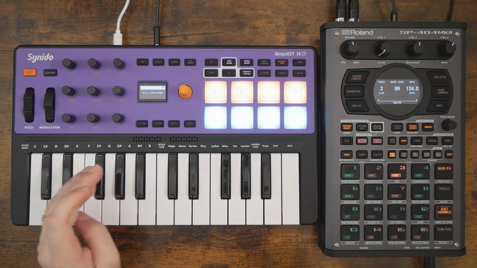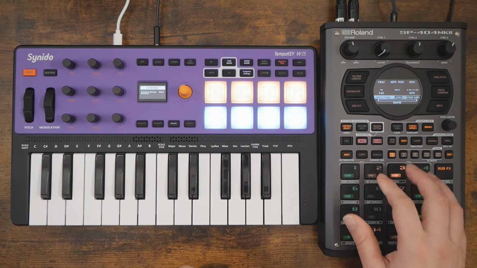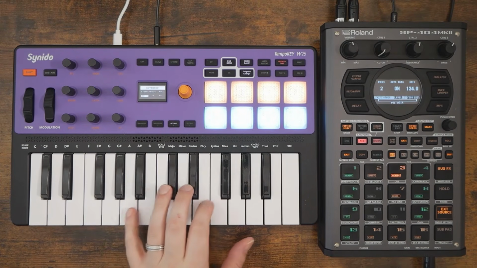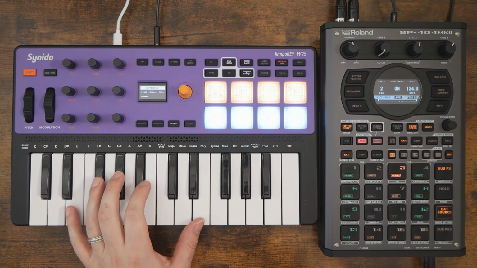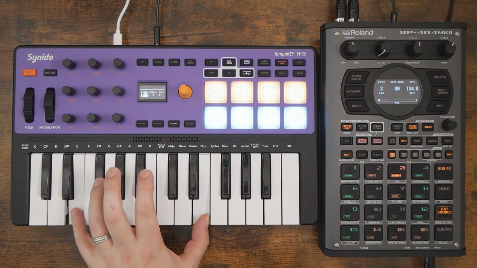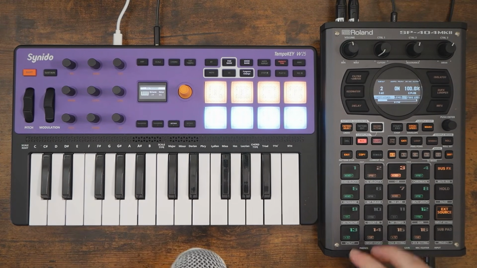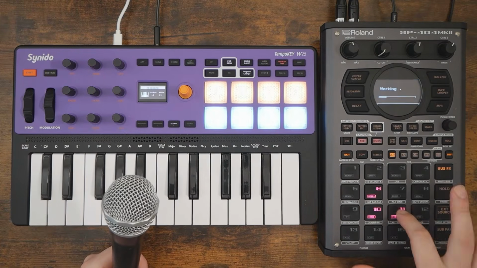Now we could do something else with the looper. This is the test of the looper running. We're going to start down here. 1, 2, 3, 4. This is the test of the looper running. I'm going to put that right here.